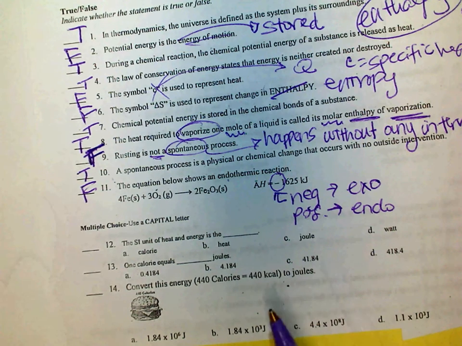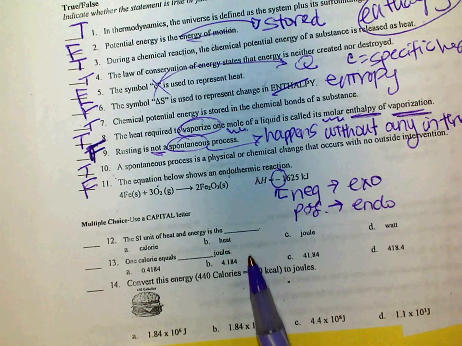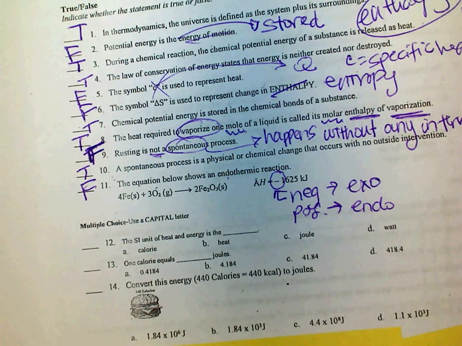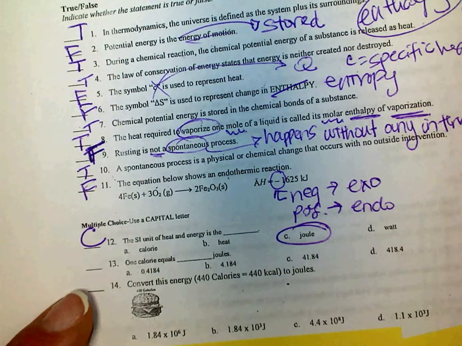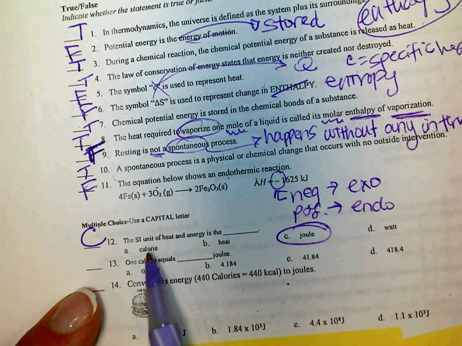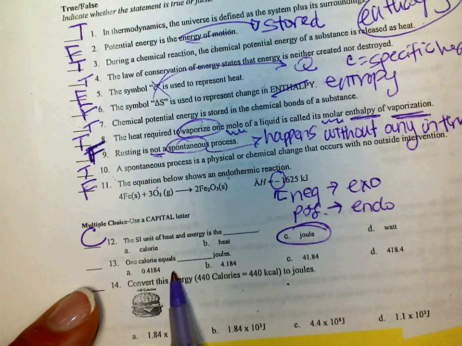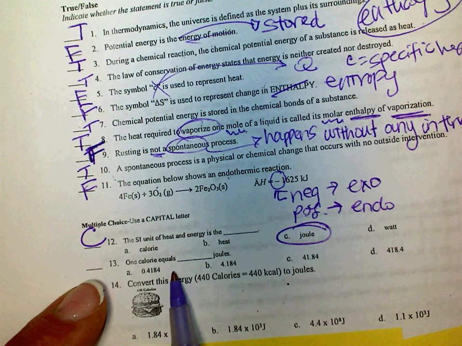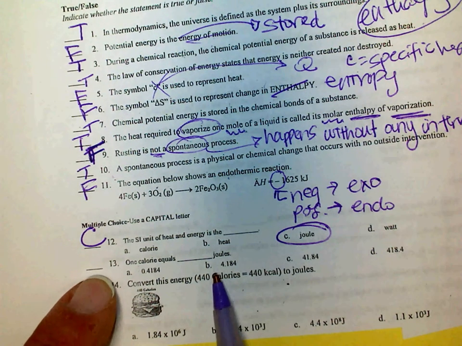Number 12. The SI unit of heat and energy is the, well, guess what the answer to this is? C, a joule. All right? Number 13. This information is on your laminated sheets. Jay, this information is on your laminated sheet. 1 calorie is equal to 4.184 joules, and you'll find that on that list of equivalents, okay?